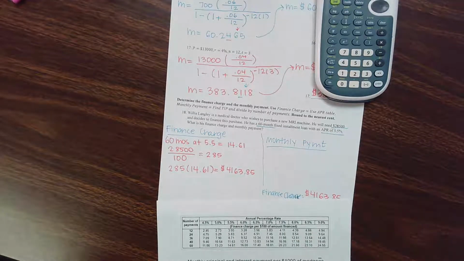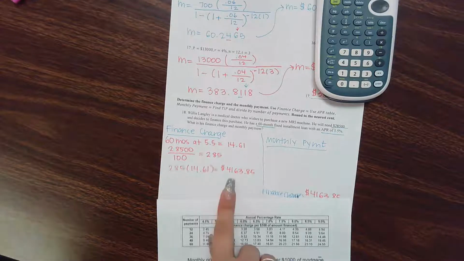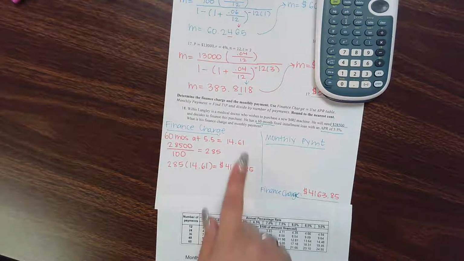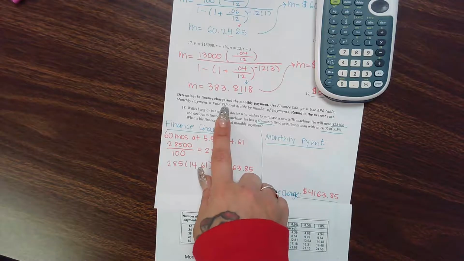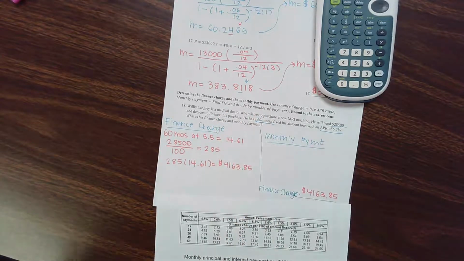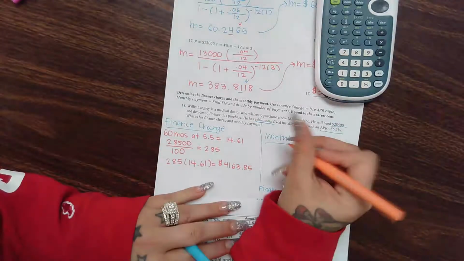It's going to be the $28,500 plus the $4,163.85, right? That's the total installment price, and it told me to find that and then divide by the number of payments. So this is kind of how I wrote it because it made sense in my mind.